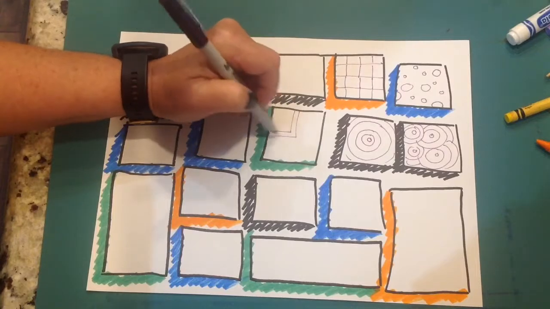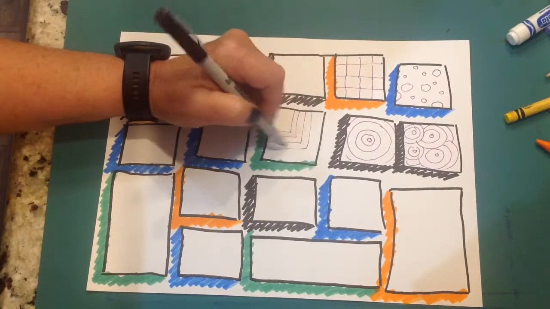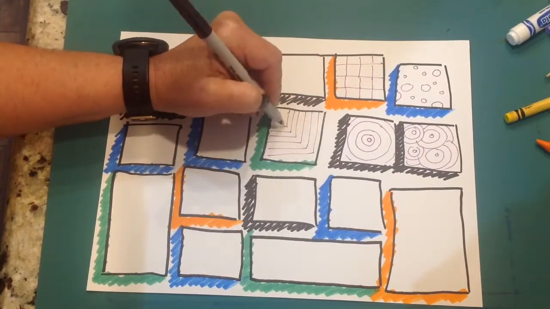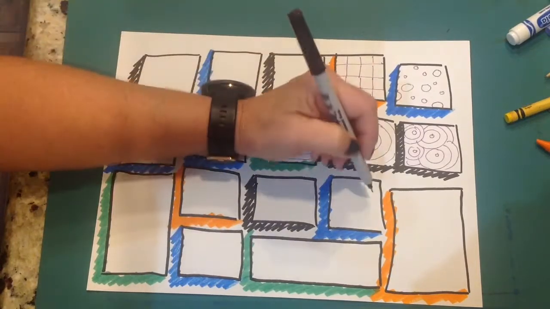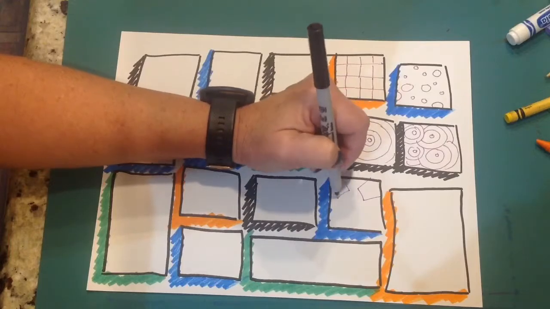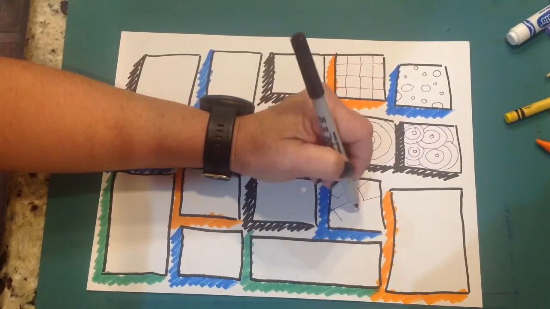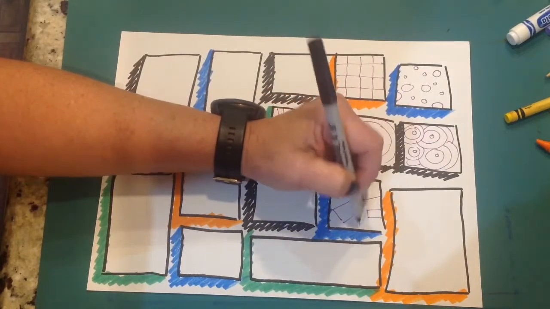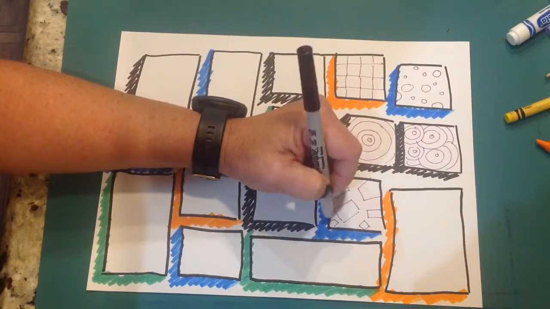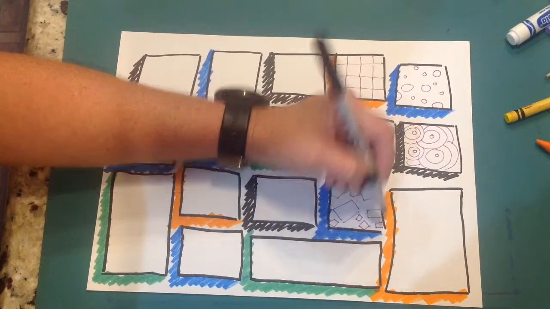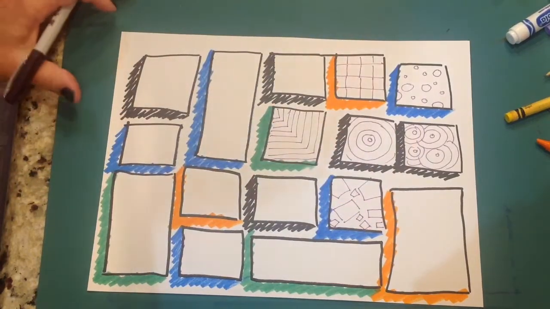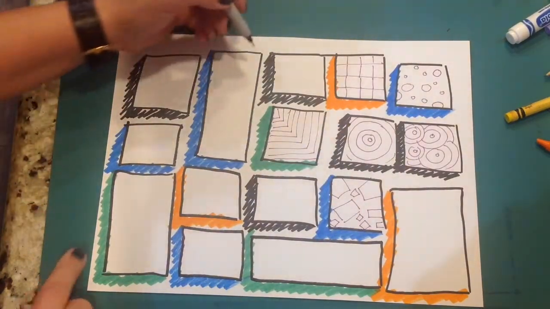I can layer my squares from one corner to the next. I can make them float off the page like we did with the circles. I can make large and small. And all of this would change when I add color. What if I'm just using lines? Let's look at some ways I can use lines.